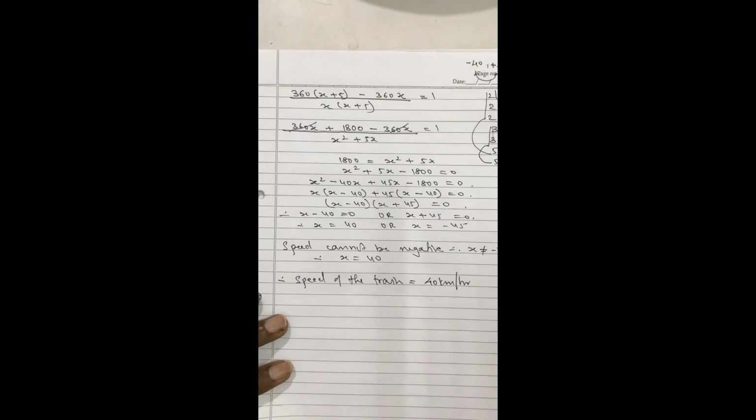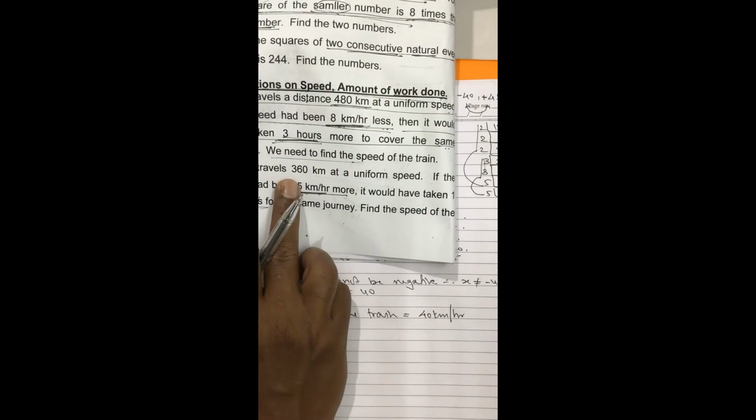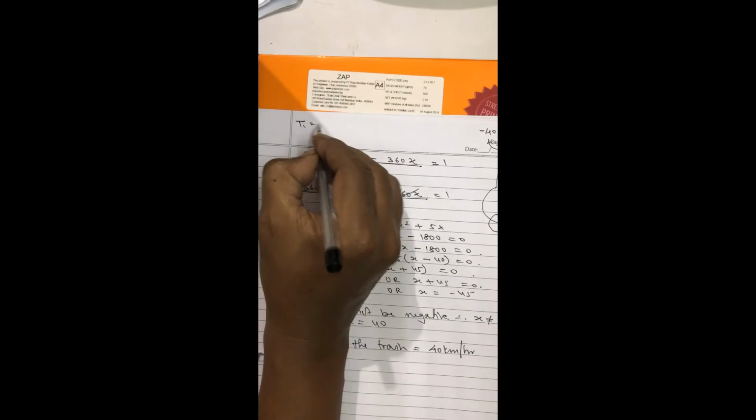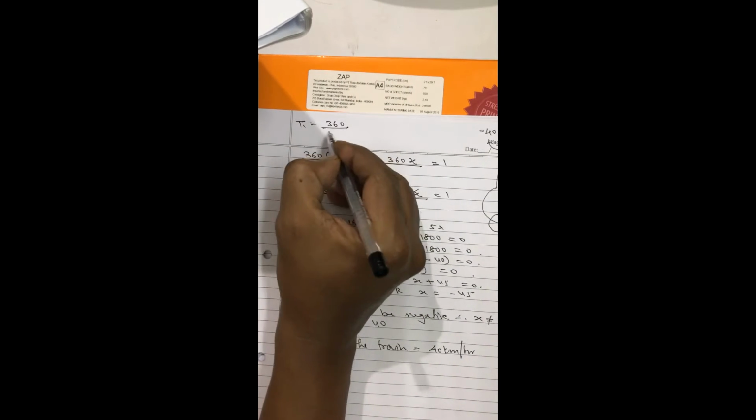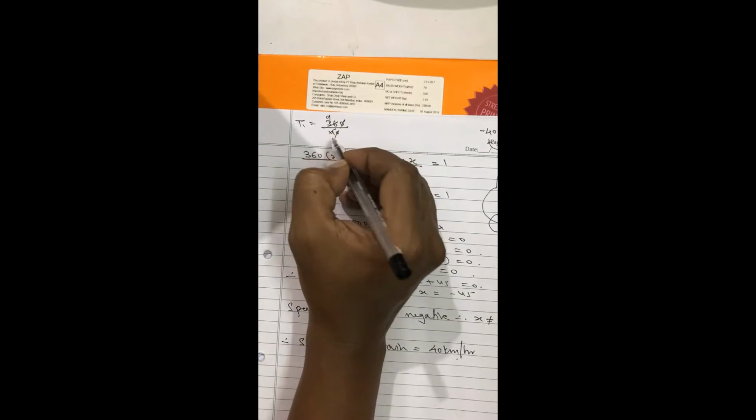You can check it also. See here what they have done. In the first case it is traveling 360 kilometers at 40 kilometers per hour, the time taken will be what? The first time will be 360 divided by 40. Fine. 4 9s are 36. So T1 is going to be 9 hours.